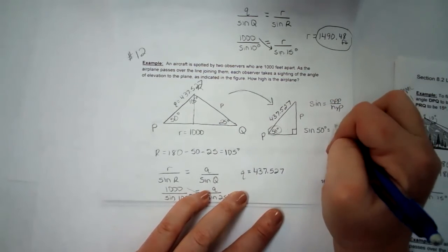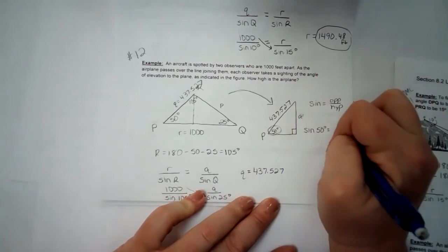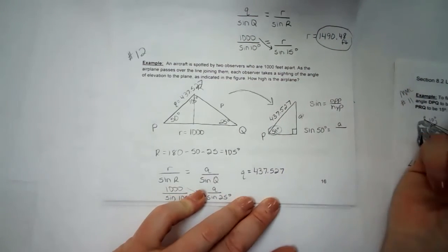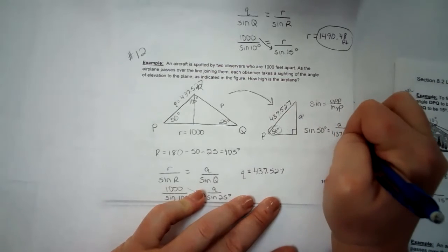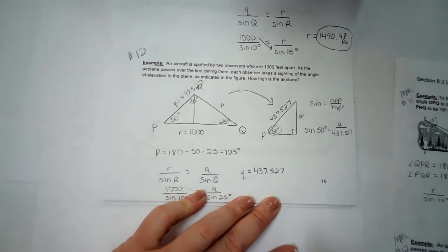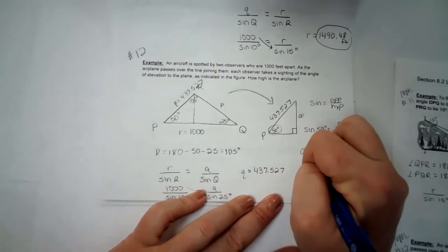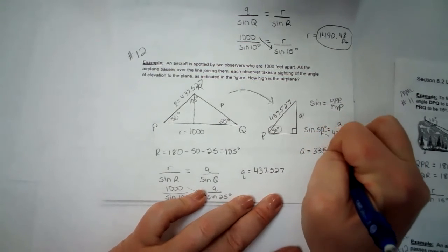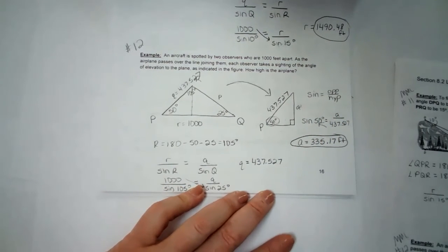Okay, I don't know that. So I guess I shouldn't have called this... I don't know what you want to call this. I guess we could call it O for opposite, whatever. Anyway, there's the hypotenuse, which is 437.527. Then I'm just going to multiply those together. 437.527 times sine of 50. And then I suddenly have the height of the airplane, which is 335.17 feet.